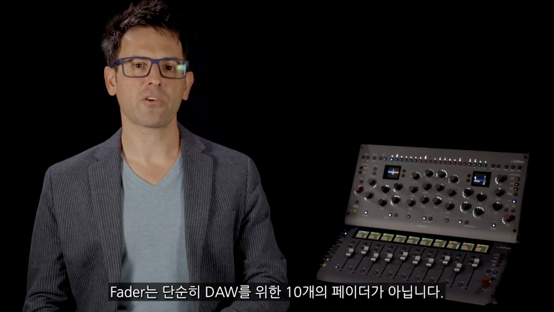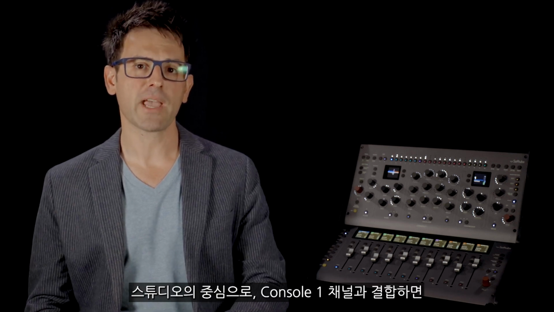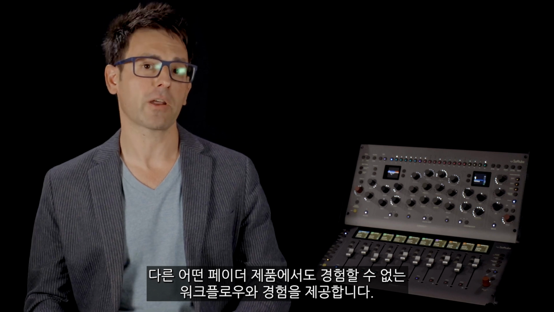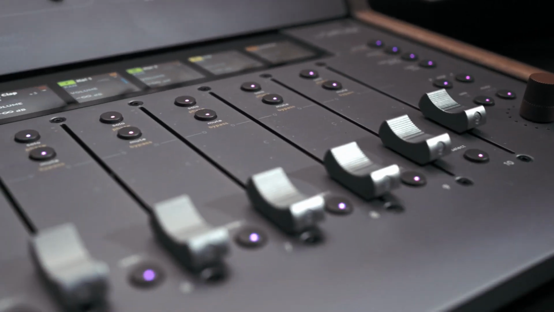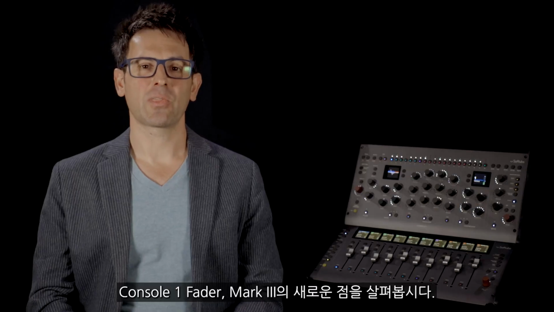Fader is more than 10 faders for your DAW. It's the centerpiece of your studio, and when combined with Console 1 Channel, gives you a workflow and experience that no other fader product on the market can provide. Let's see what's new with Console 1 Fader Mark III.